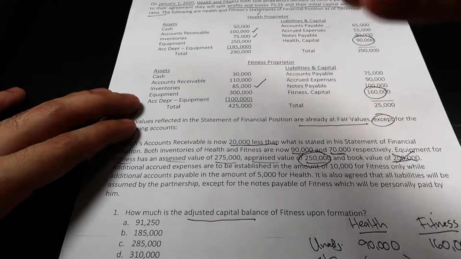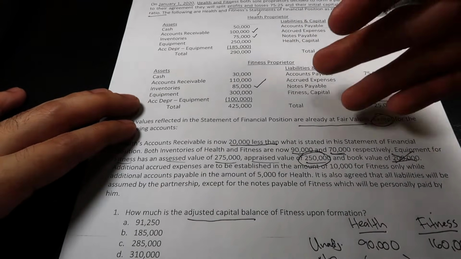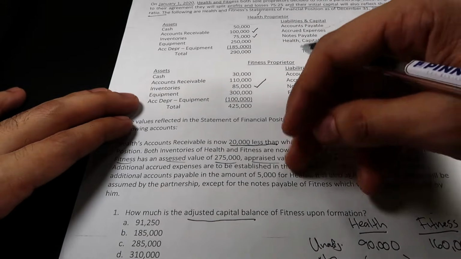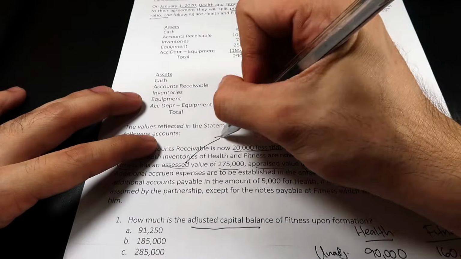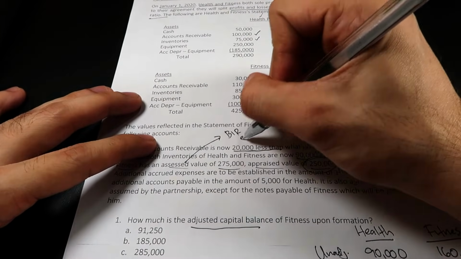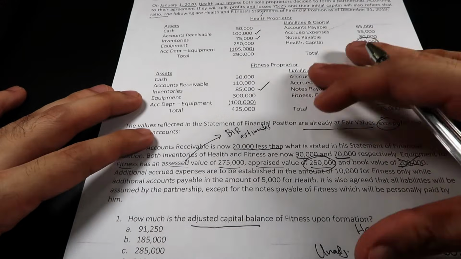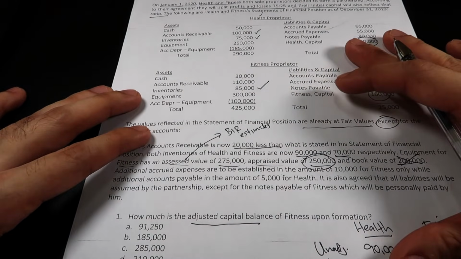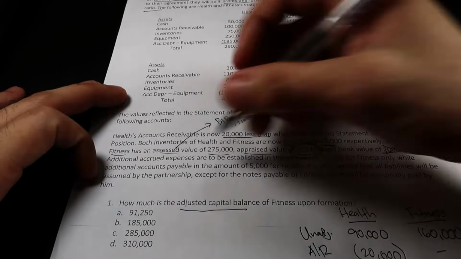Yung appraised value kasi, may mga independent appraisers that prepare appraisal reports. So, yun yung pinaka-representative na of the fair market value. Yung assessed value kasi, usually, yan yung mga BIR estimates, na rough estimates lang yan. So, between the two, yung appraised value is more representative of the fair market value. Gets? Okay. Now, this is for partner Fitness.